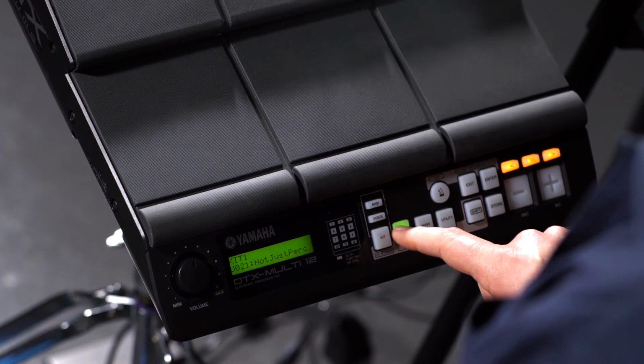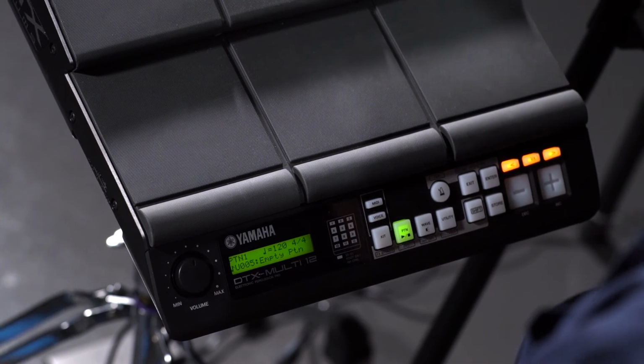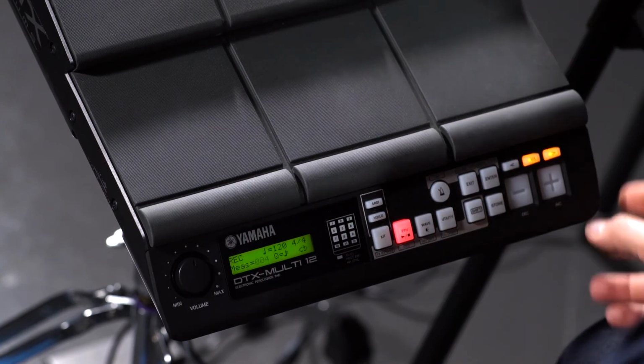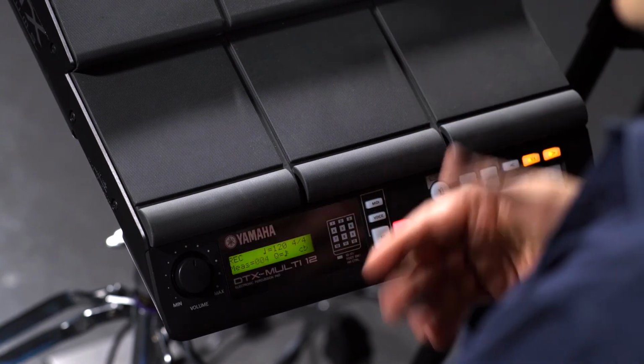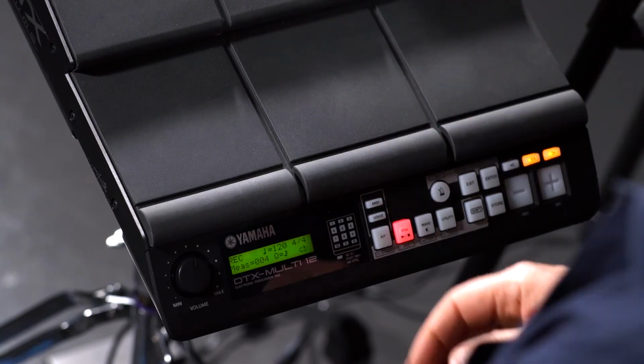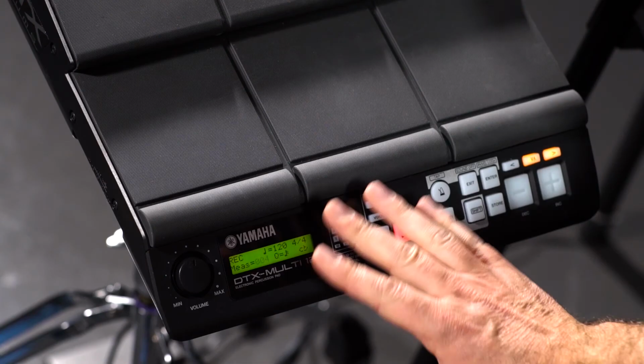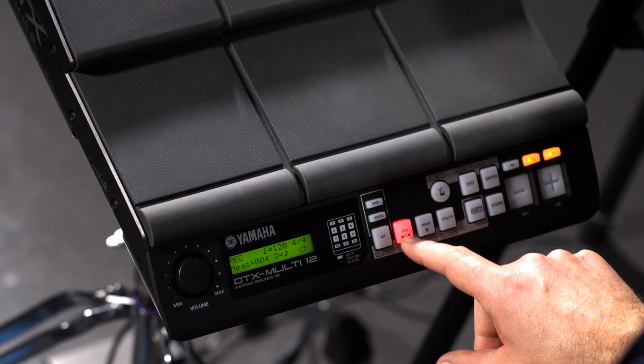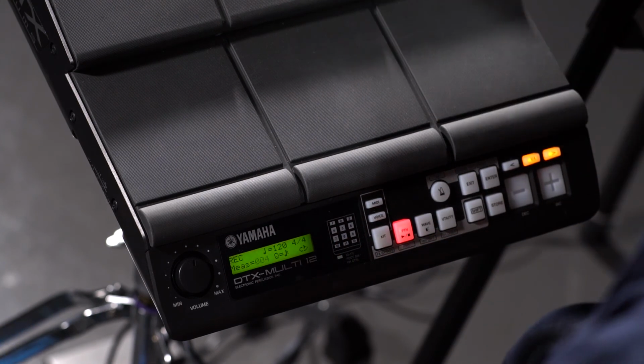So I'm going to hit the pattern button. I'm going to go to an empty pattern. I'm going to hit shift and pattern and drop into record mode. I want a 4-bar loop. I want it to quantize me and I want it to loop around. So everything on the screen at the moment is absolutely correct. So I'm going to press pattern again to start recording. And I'm going to play my very simple bass line.